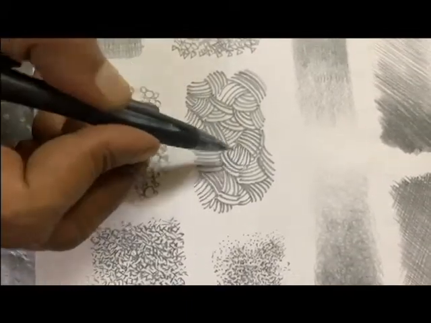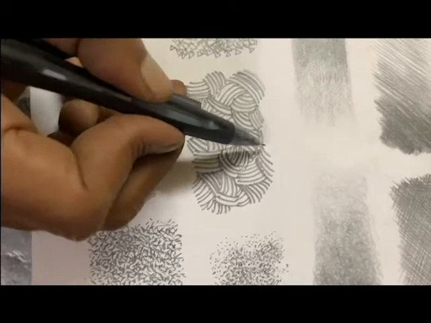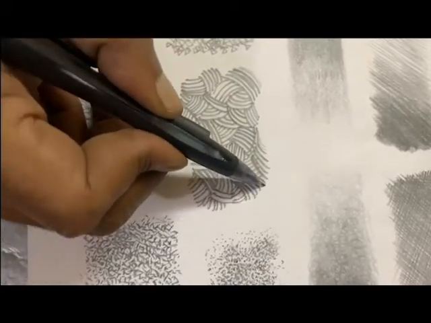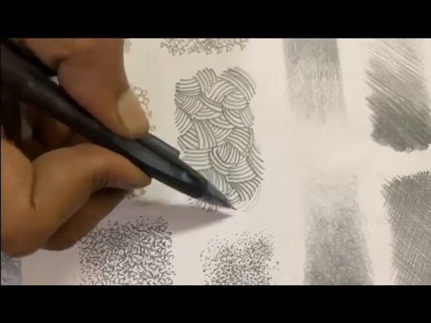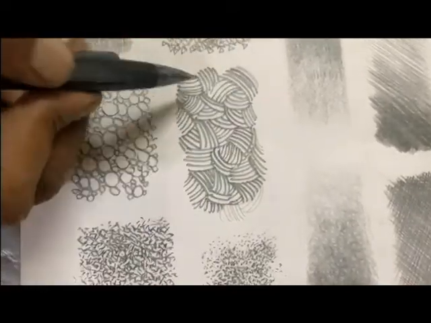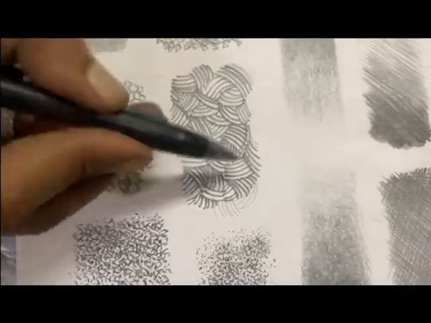Now this is called fish scales. This kind of texture is kind of waving. You can continue with it, practicing lines in different ways.